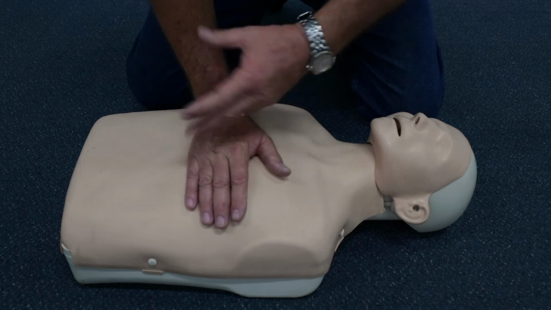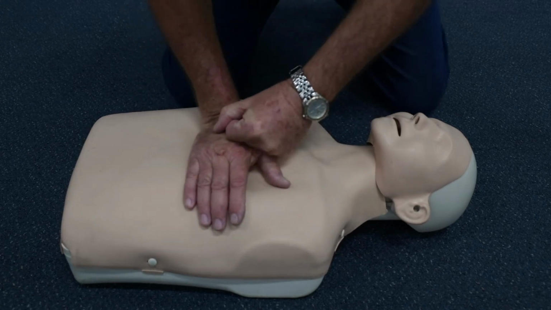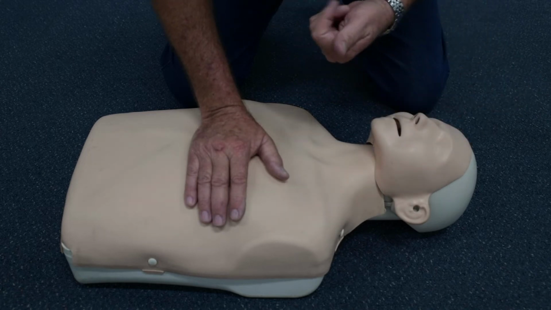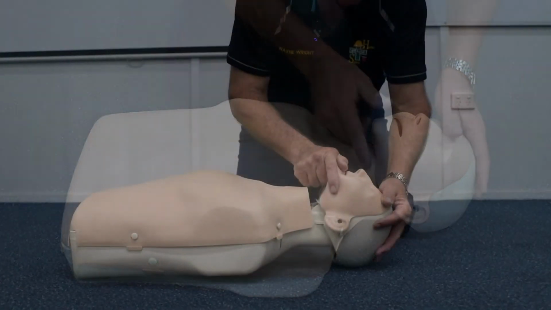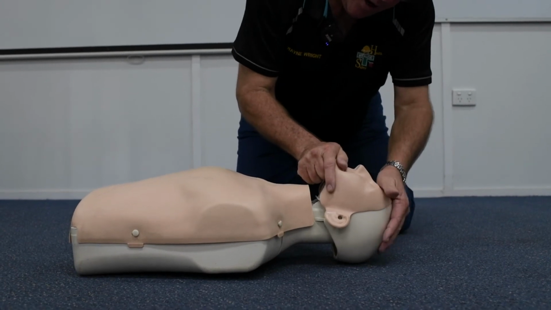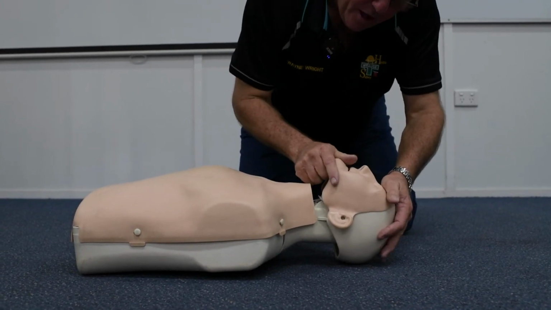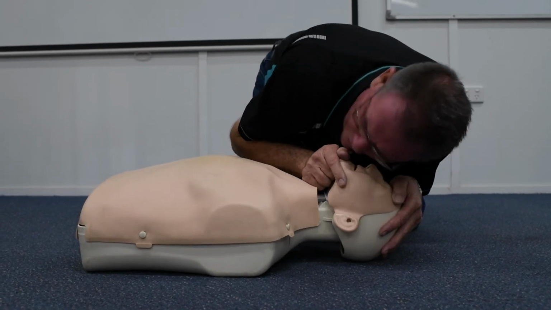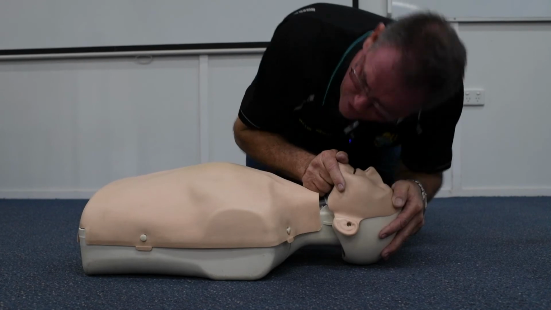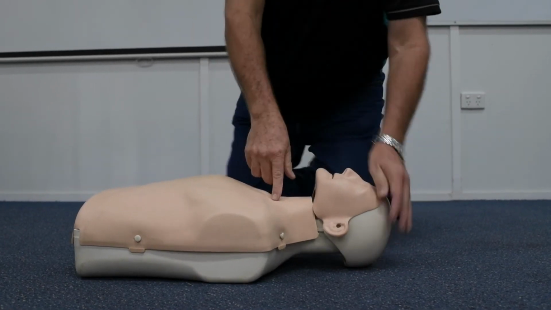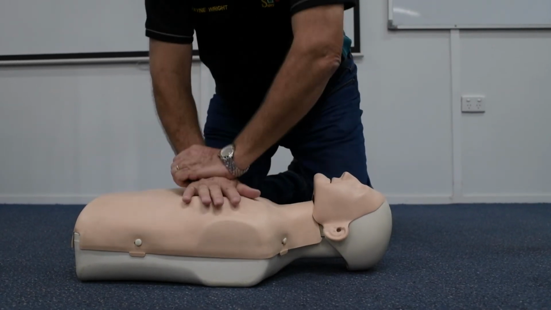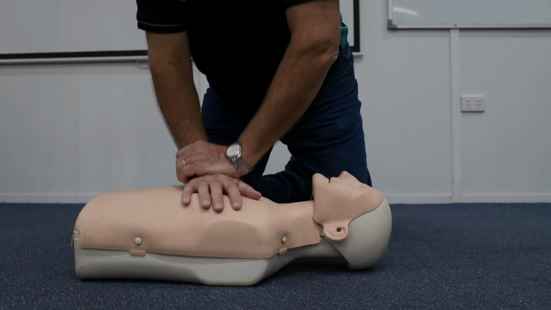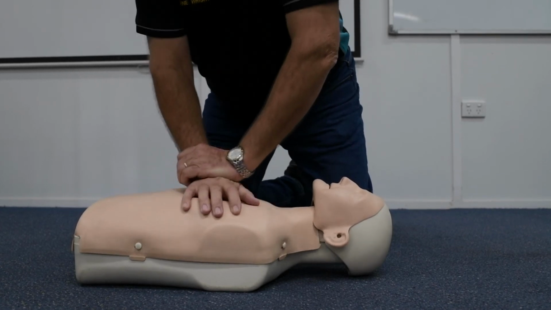After the 30 compressions, we're now going to stop. And if you are willing to, or you're okay to do that, you can provide 2 breaths. So with your pistol grip, head tilt, open the airway up, and we're going to give the patient 2 breaths. These should be done fairly quickly. Then moving straight back onto chest compressions. Again, 30 compressions and 2 breaths.